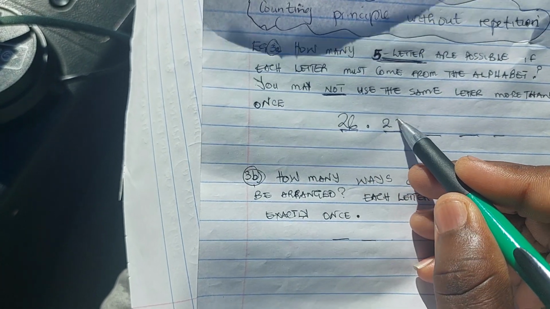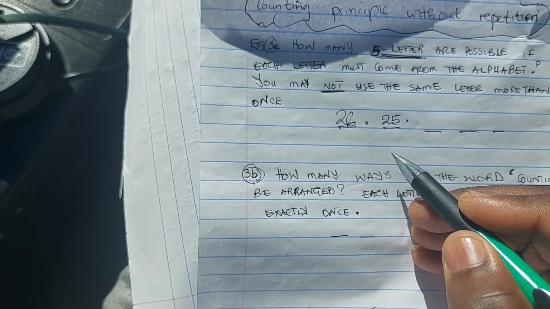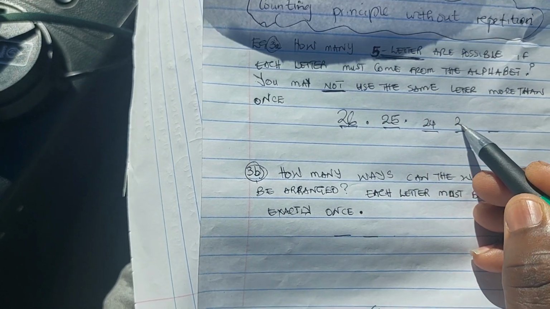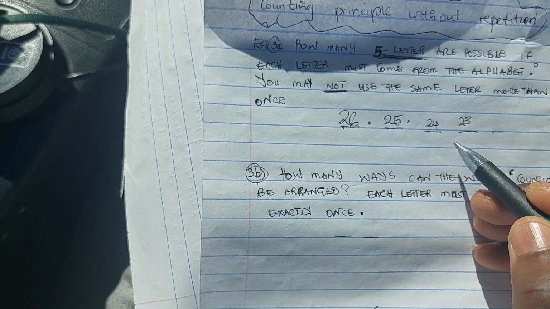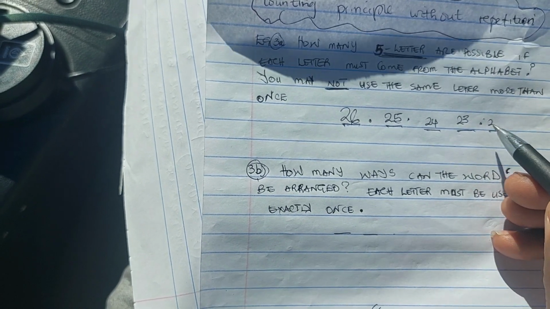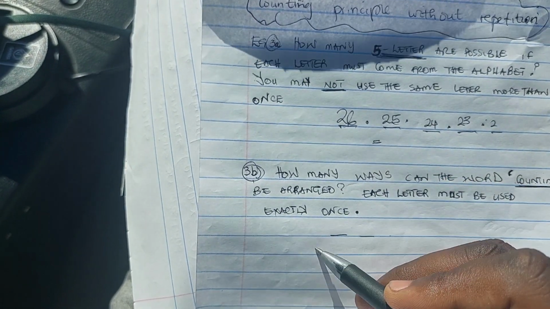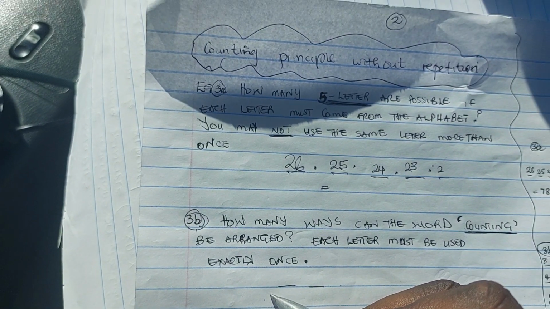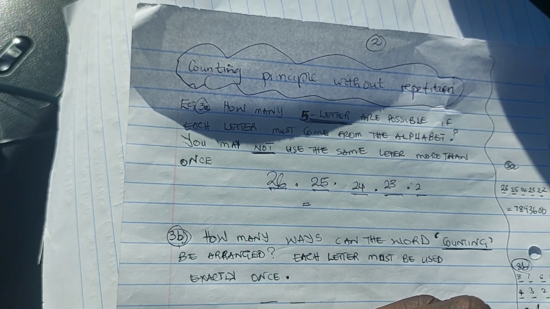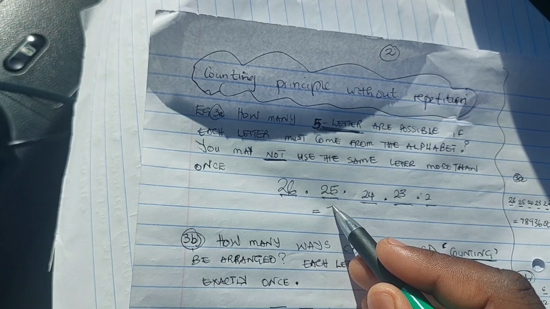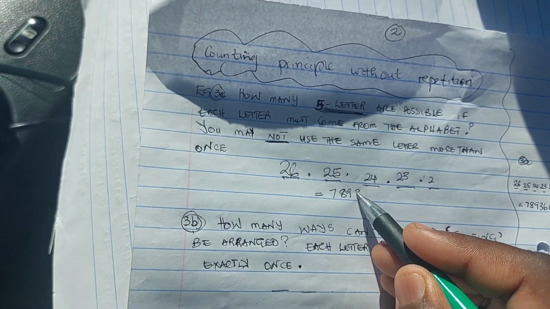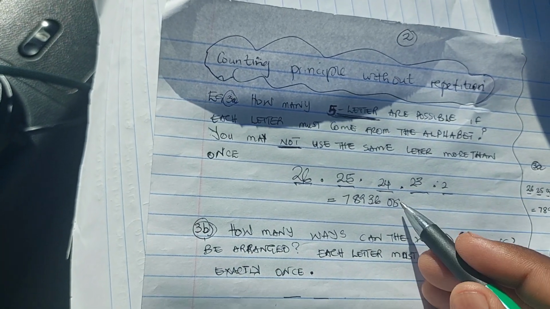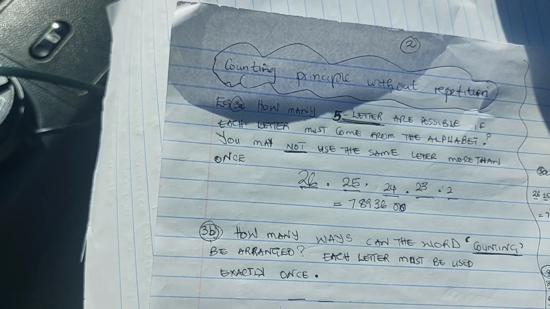I'm left with 25, right? The next one, how many am I left with? I'm left with 24, then 23, then 22. Then you multiply all those numbers: 26 times 25 times 24 times 23 times 22 gives you 7,893,600, right? So this is going to be your final answer.